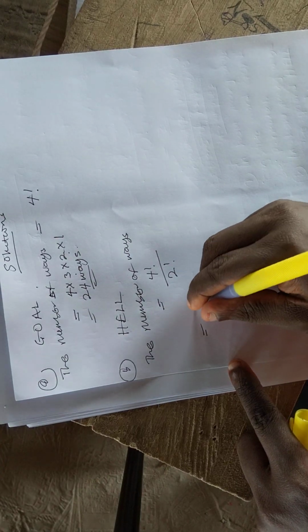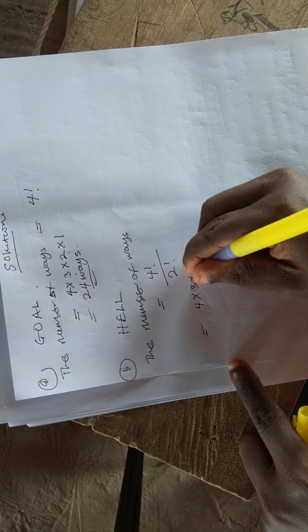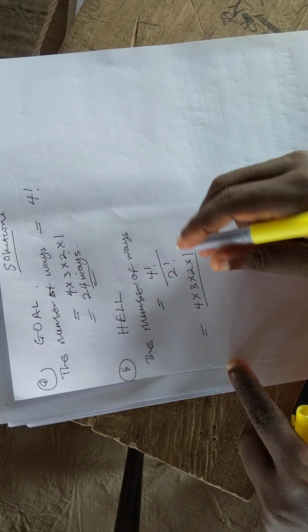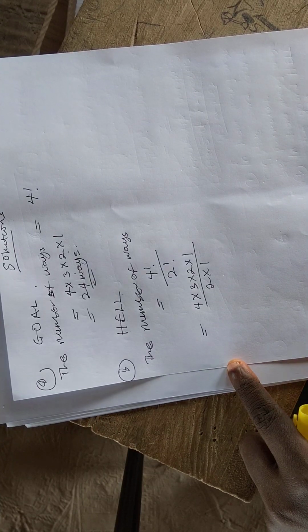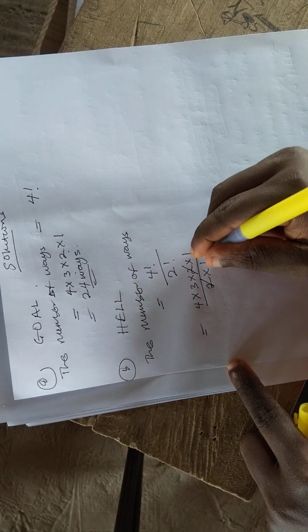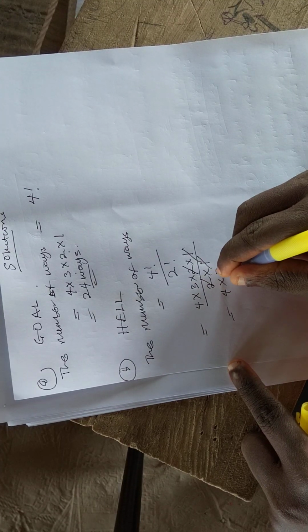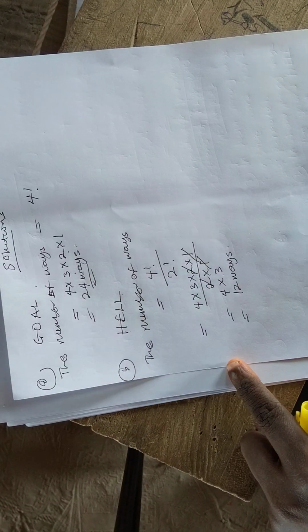So this is 4 times 3 times 2 times 1 over 2 times 1. So we can cancel 2 with 2, 1 with 1. So here is 4 times 3. So our answer becomes 12 ways.